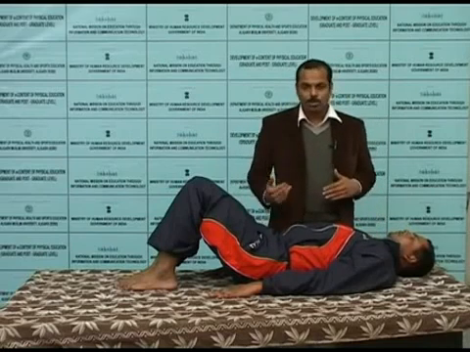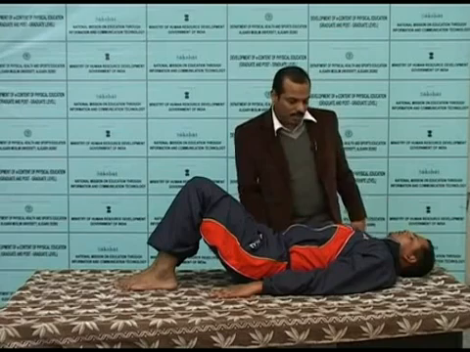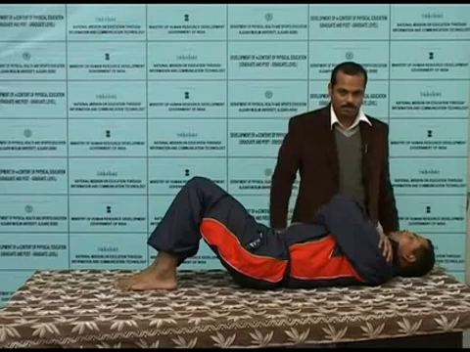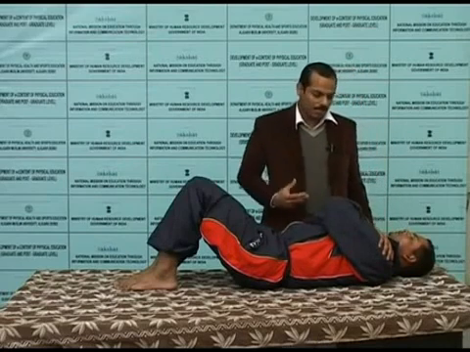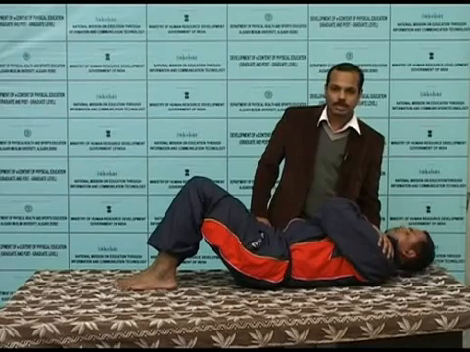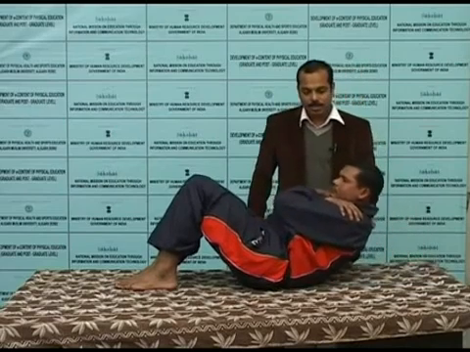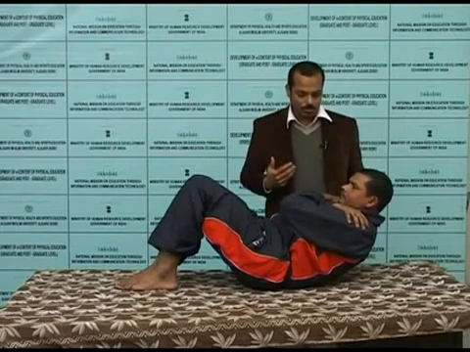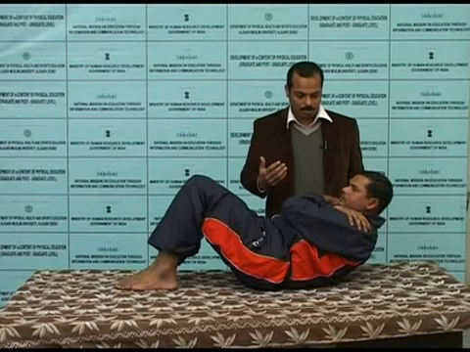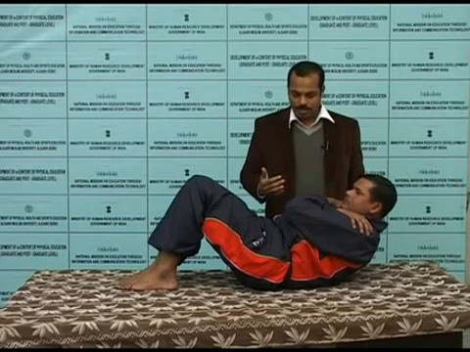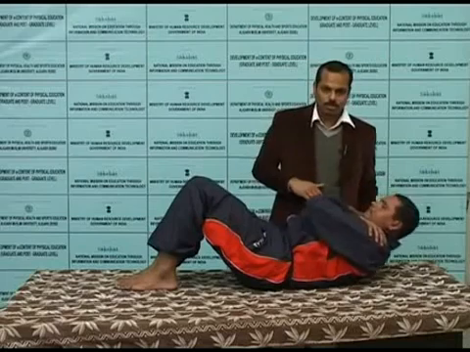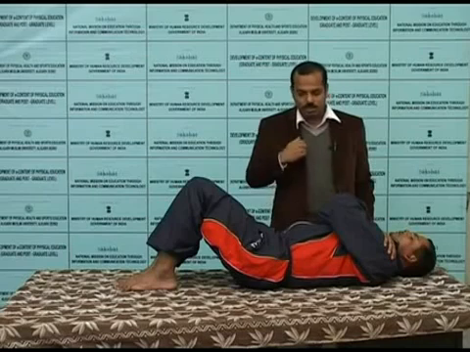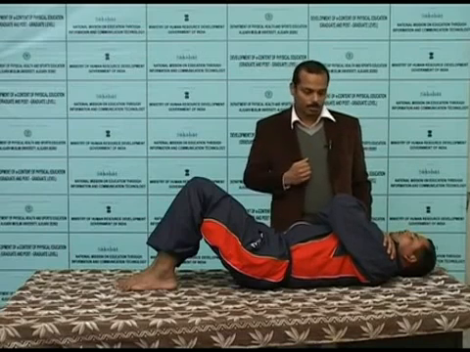Then in the second progression of this exercise, we are asking the subject to keep the hands close to the chest. Now, with the same exercise, he can lift the upper side of the body, the chest, and hold it for a while. No need to hold the breath. He can breathe properly and hold it for a while, and go back to his normal position. Again, this exercise improves the strength of the abdominal muscle, especially the rectus abdominis.